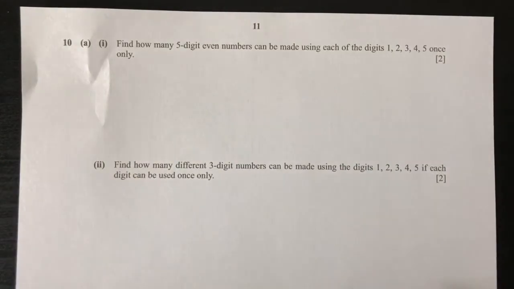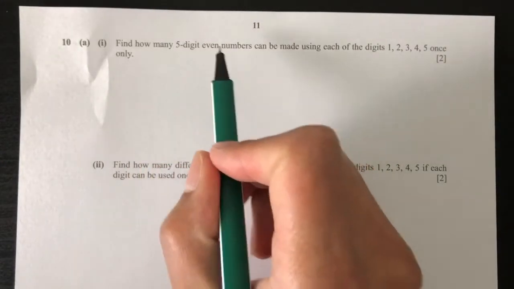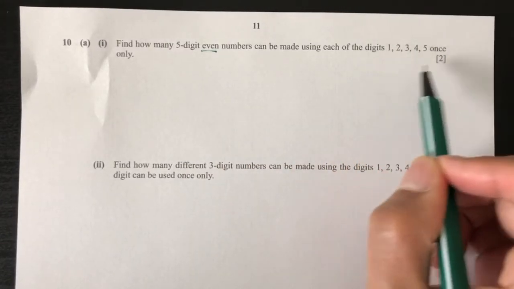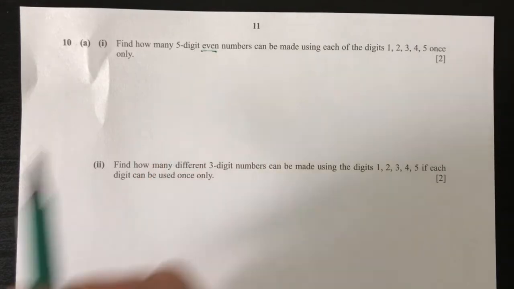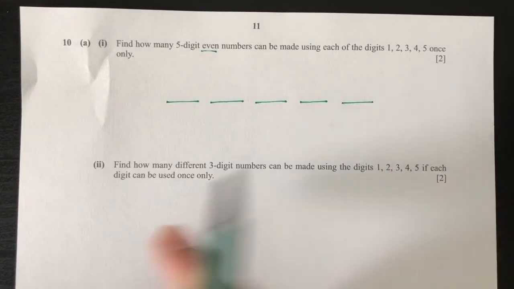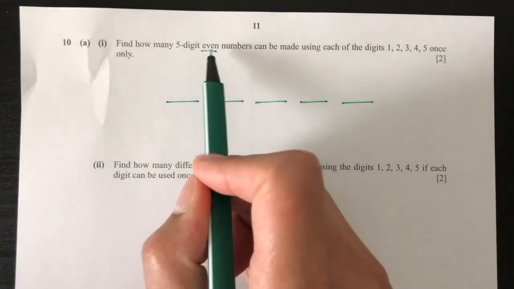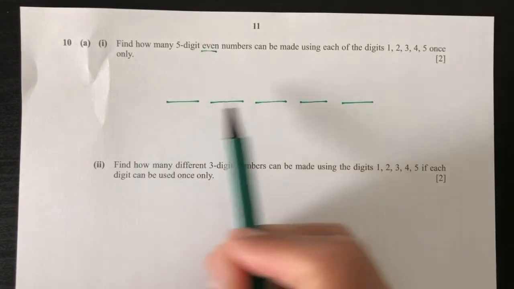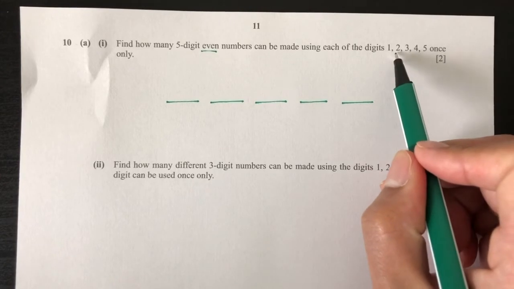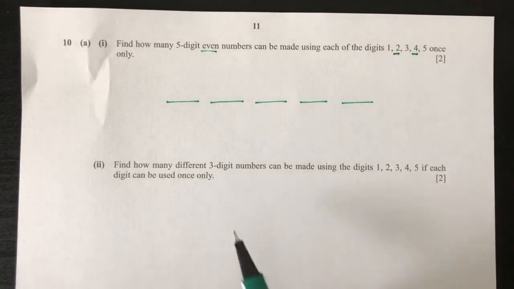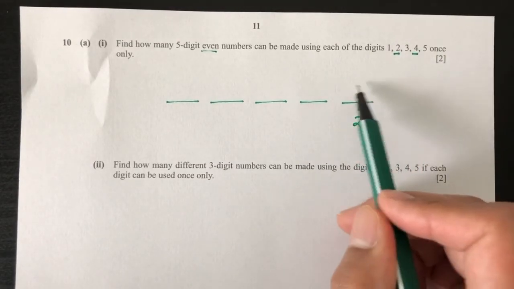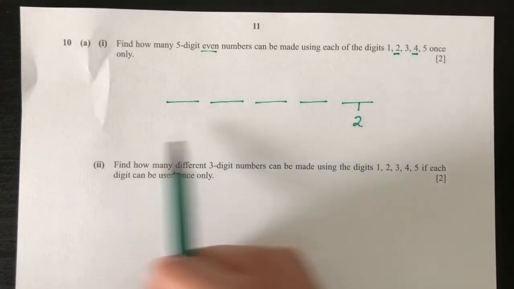So part A, we have find how many 5-digit even numbers, has to be even, can be made using each of these numbers. So we have 5 numbers, we can use them only once to form a 5-digit number. So the first step is to find 5 spaces where we can put the numbers to form a 5-digit number. Now for a number to be even, it has to end with an even number, right? So here in the list, which numbers are even? You can see we have this is even and this is even. So we only have 2 numbers which are even. It means that we have only 2 ways of ending our 5-digit number for it to be even.